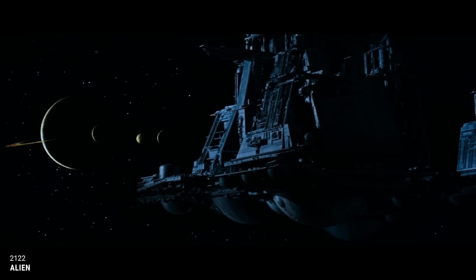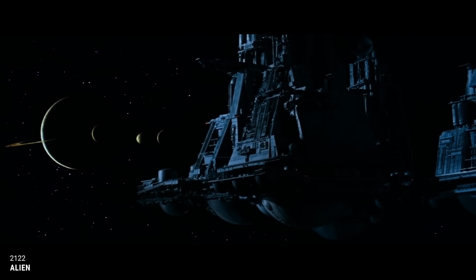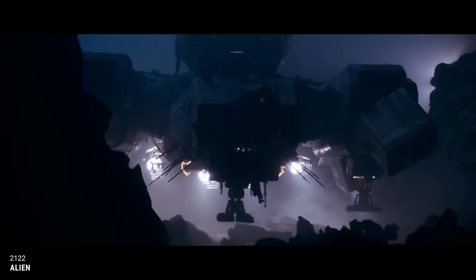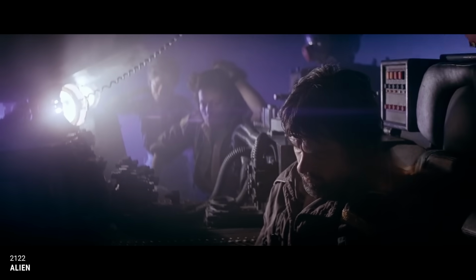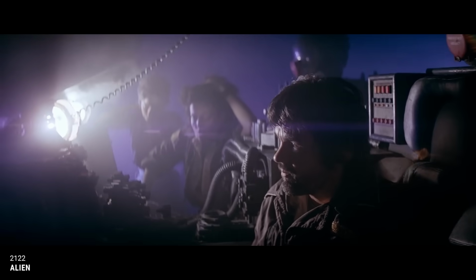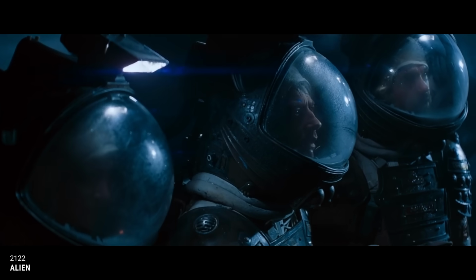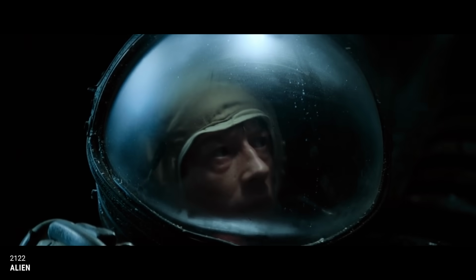They leave the main vessel in a smaller craft and land on planetoid LV-426. But it is a rough landing. The craft is damaged and will take about 20 hours to repair. In the meantime, Dallas, Kane, and Lambert head out to investigate the source of the SOS.